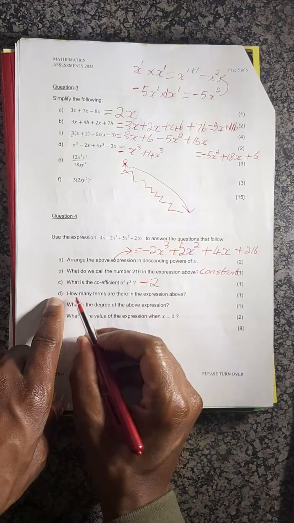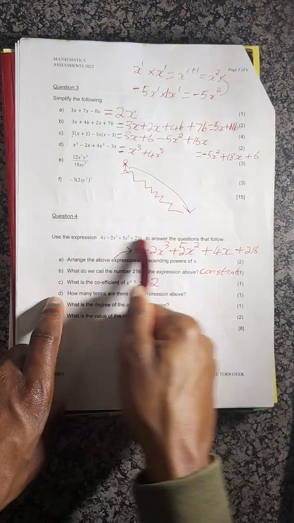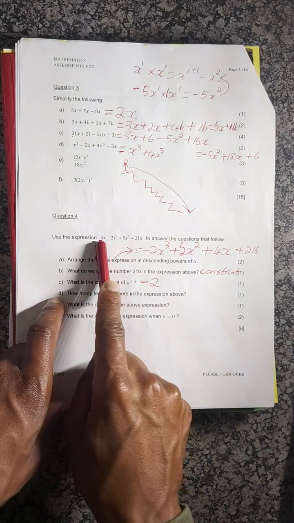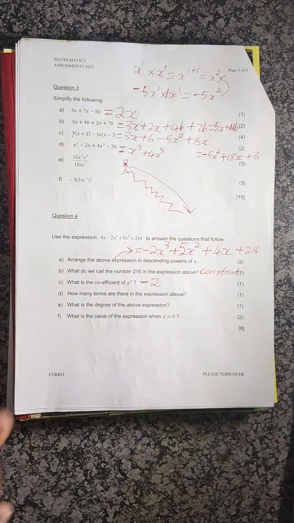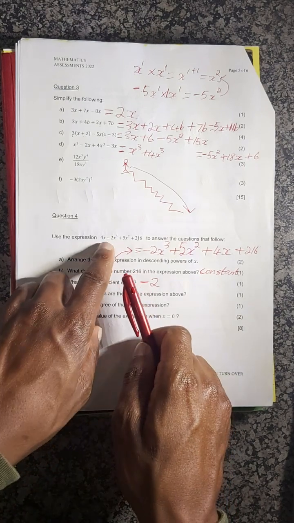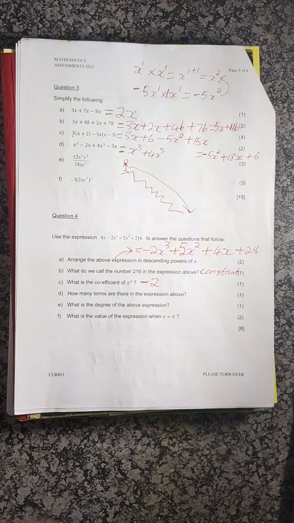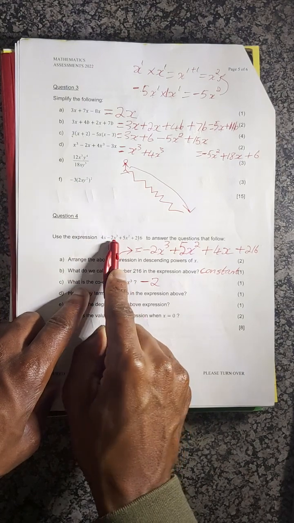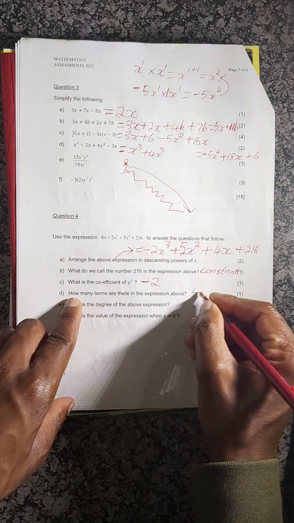Then we go to D. How many terms are there in this expression above? Let's count how many terms. 1, 2, 3, 4. Remember, we said that terms are separated by signs. So these signs are the ones that separate our terms, and we are able to count how many terms we have. Let's go again. How many terms? 1, 2, 3, 4. So we have 4 terms in this expression.